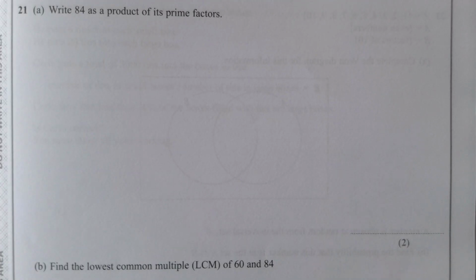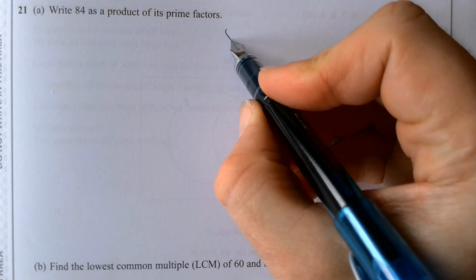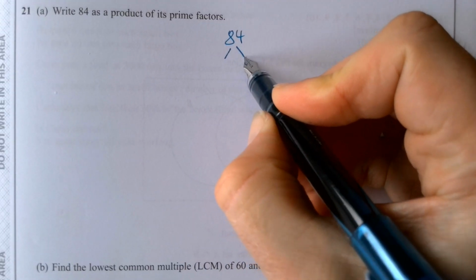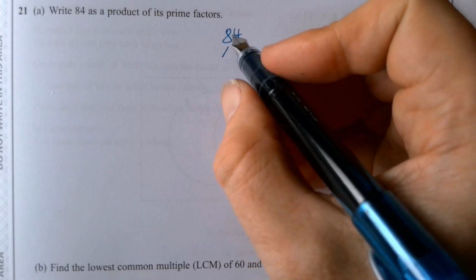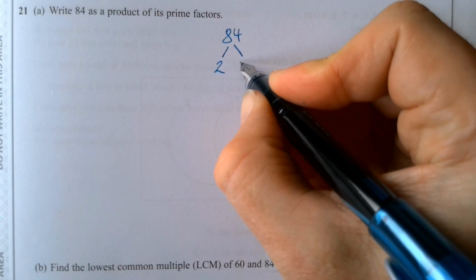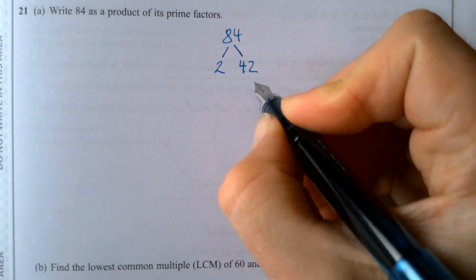Right, question 21. You've got product of prime factors followed by lowest common multiple of 60 and 84. There's 2 marks for this part as well, so give that a go too. Prime factors, you want to use a factor tree. Think of 2 numbers that go into 84. Well, because it's even, I know 2 goes in, and it goes in 42 times.